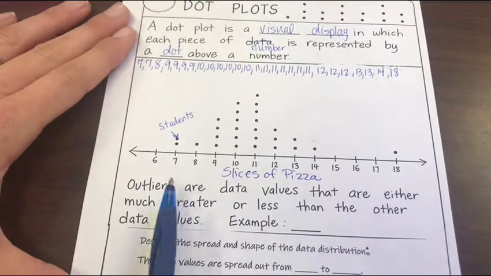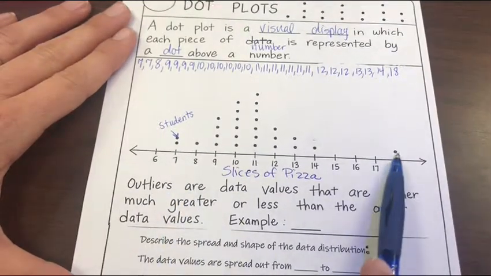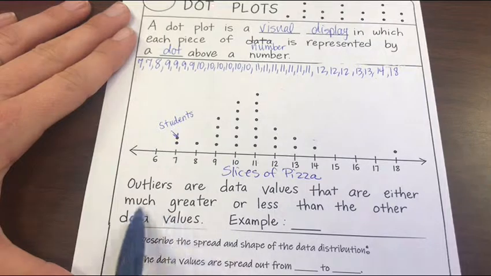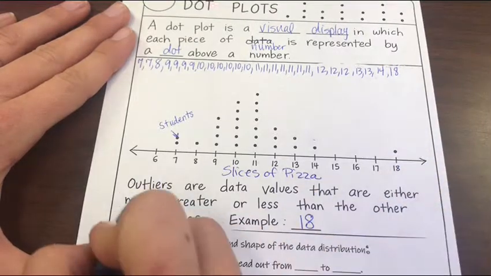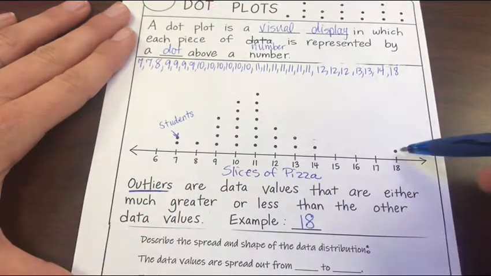What you notice about this is we have outliers. An outlier on this is either going to be much greater or much less than the other numbers. So our example on this dot plot, our outlier, underline outlier, is going to be 18.